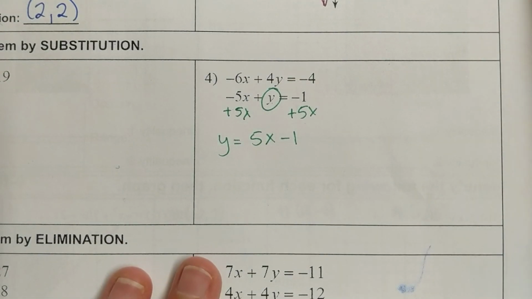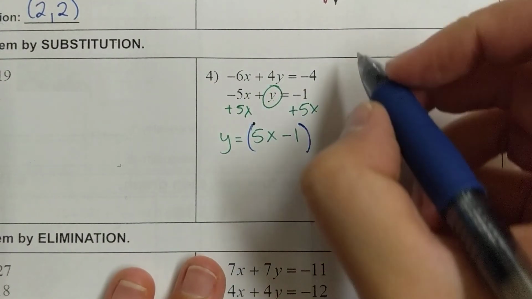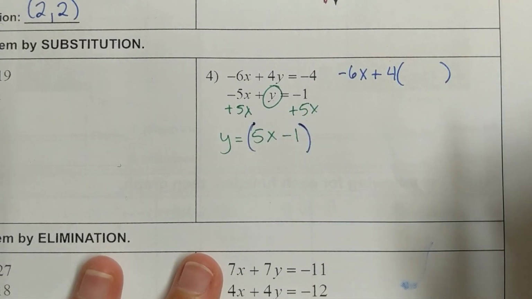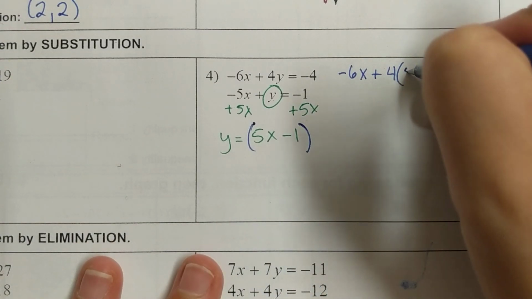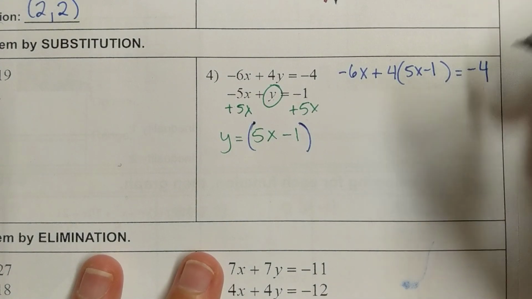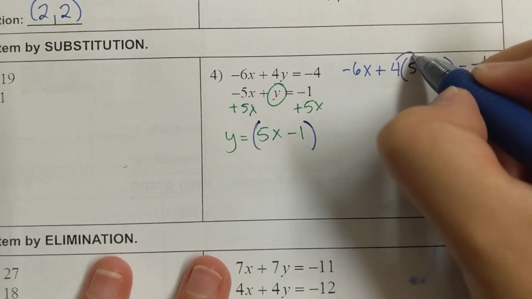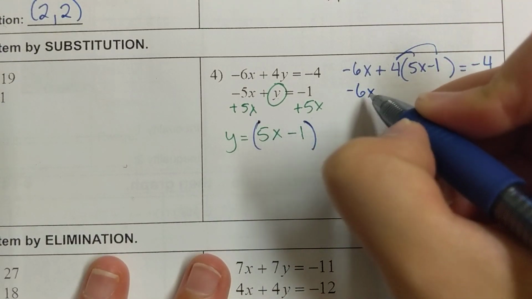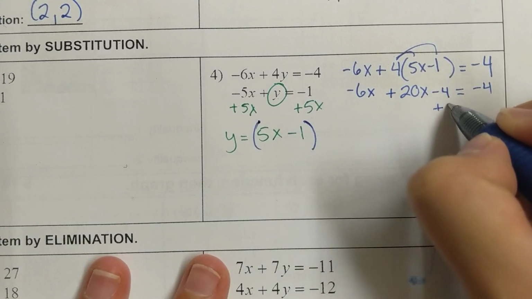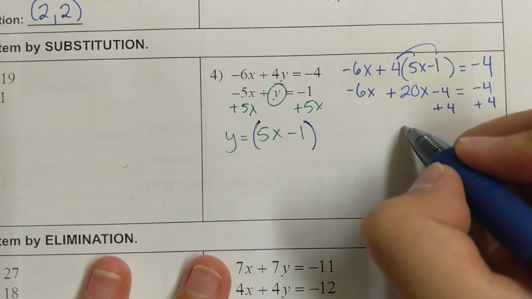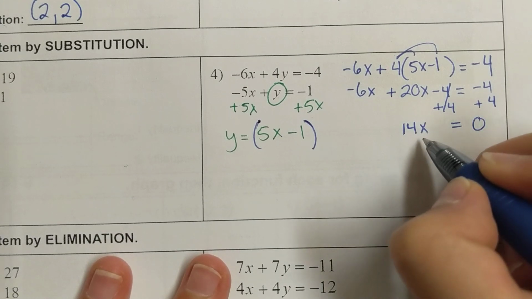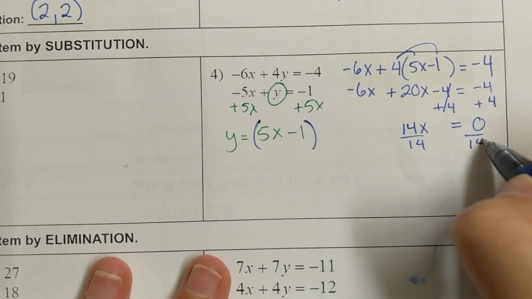This is an equivalent expression for y. So when I write my first equation, negative 6x plus 4 times y, instead of writing y, I can actually write the expression 5x minus 1 equals negative 4. So now we'll distribute and solve this equation to get x by itself, plus 20x minus 4. I'm going to add 4 to both sides and combine my like terms, so that's 14x equals 0. Divide both sides by 14. x is 0.